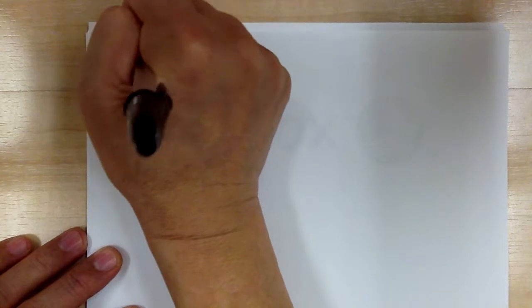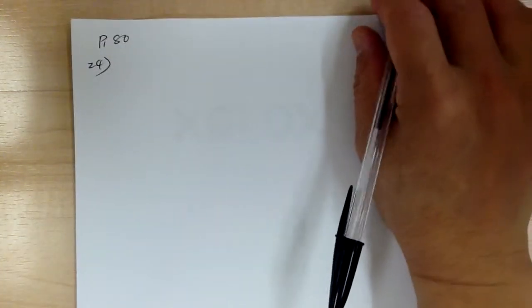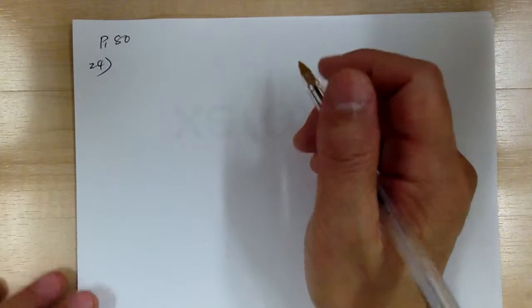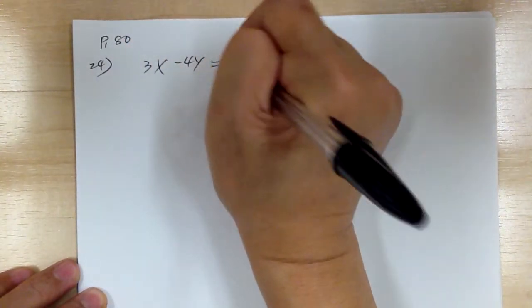Okay, let's go to number 24. It's the same as before, same as 22. I'm going to sketch it out first. You've got 3x minus 4y equal to 4.